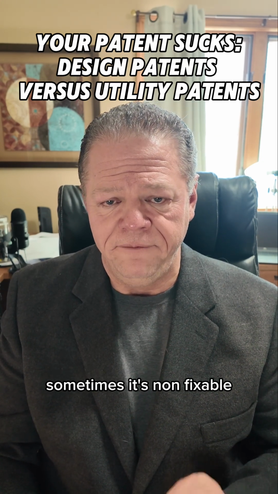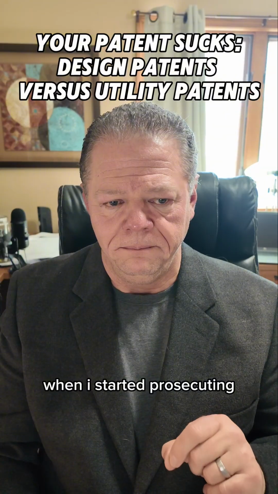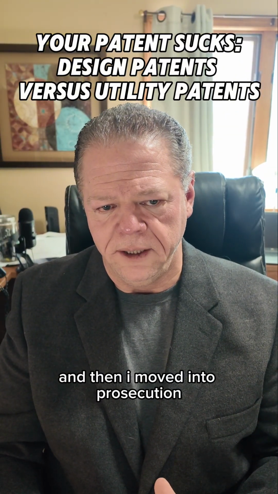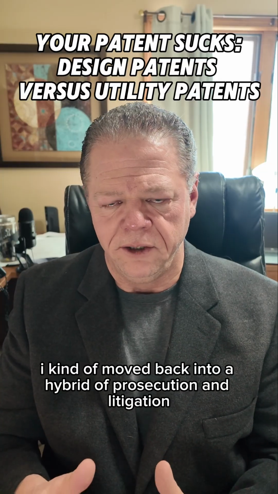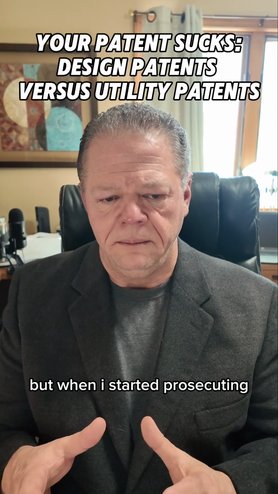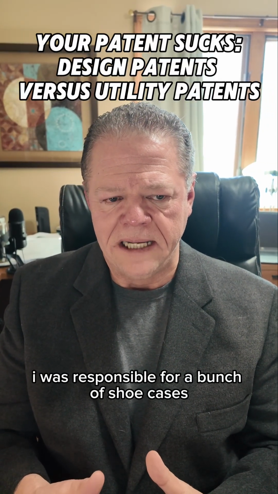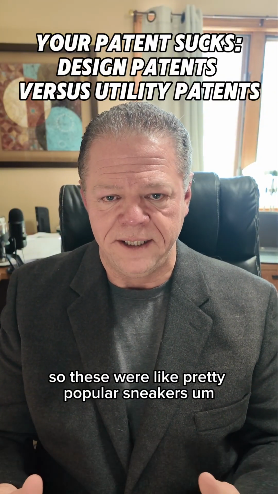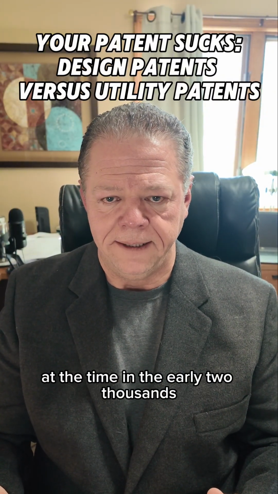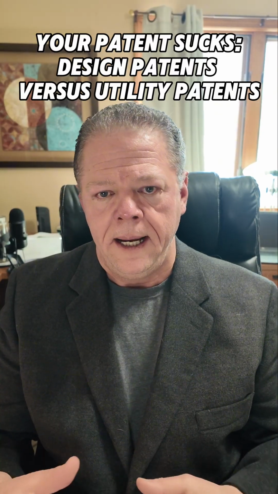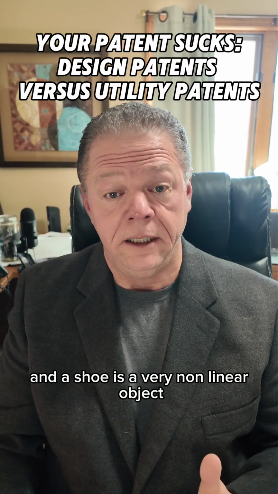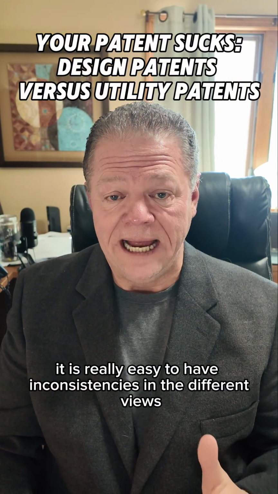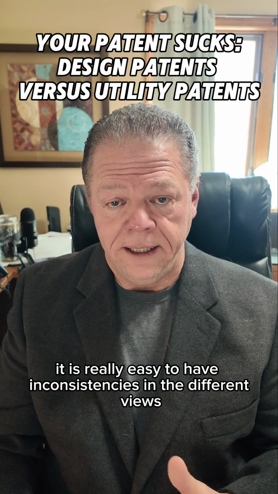Sometimes it's non-fixable. When I started prosecuting, because I litigated first, and then I moved into prosecution, and then I kind of moved back into a hybrid of prosecution and litigation. But when I started prosecuting, I was responsible for a bunch of shoe cases. So these were pretty popular sneakers at the time in the early 2000s. And a shoe is a very non-linear object. And so it is really easy to have inconsistencies in the different views.